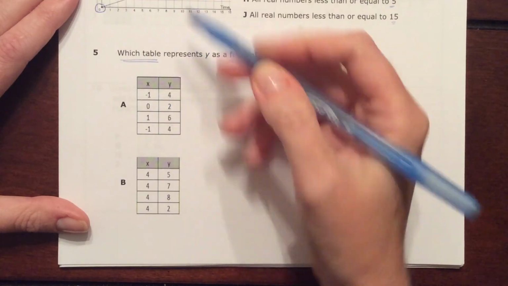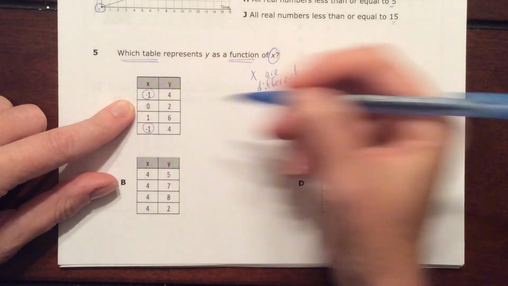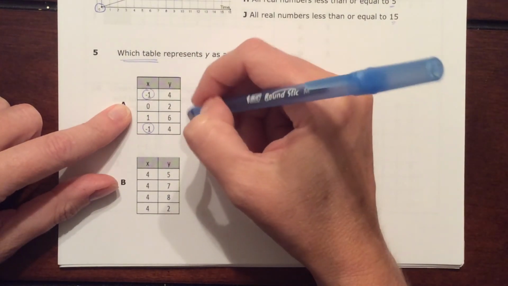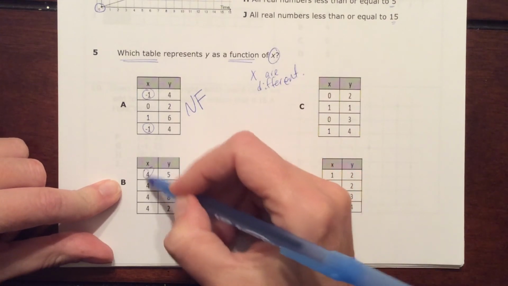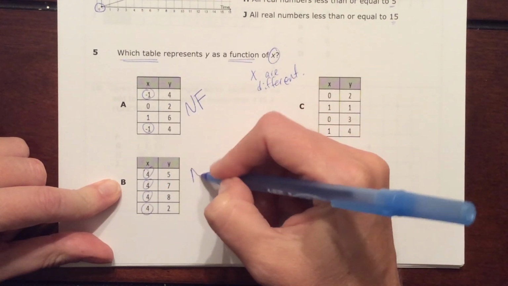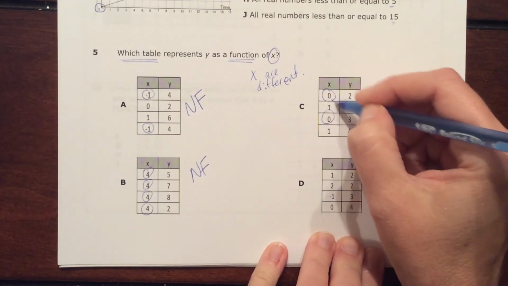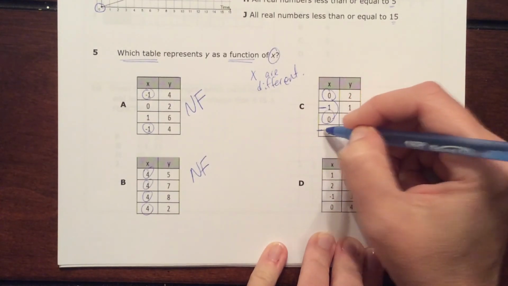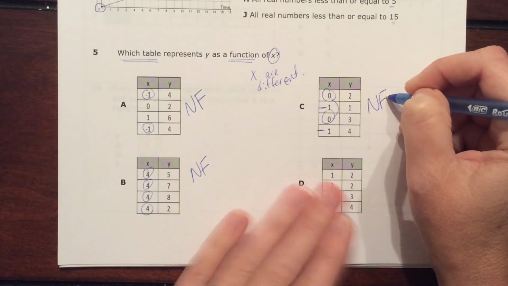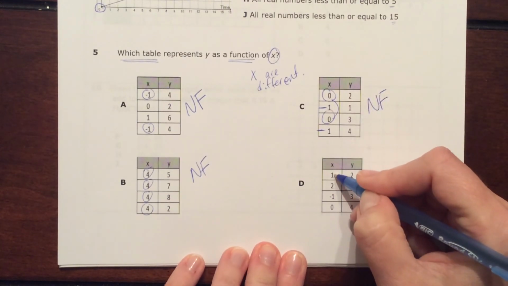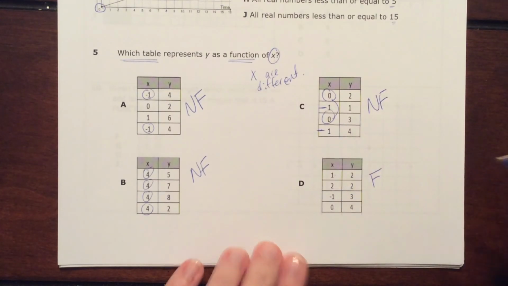We don't even care about the y column for function. And I see that we have -1s here, so this one is not a function. We have a whole lot of repeating, so this one is not a function. Here again we have some zeros that repeat, and we also have ones that repeat, so this one is also not a function. And then we also have here, oh, these are all different, so this one's our function.